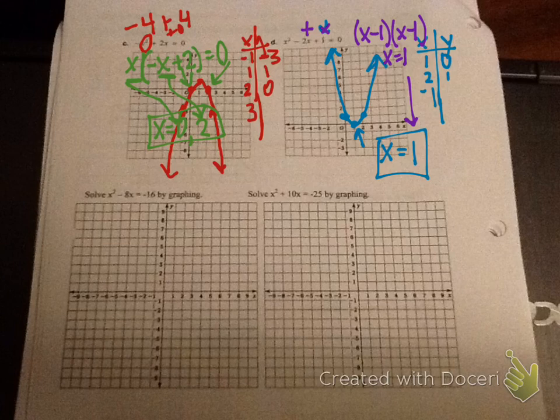Alright, on the rest of the problems in this notes section, I want you to go ahead and try them. This next set is the same as the others. You just add 16 to both sides before you start solving, and then same thing over here, add 25 before you start solving. You can use your XY charts. You can, factoring is fine with me.